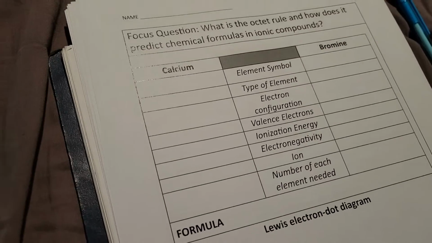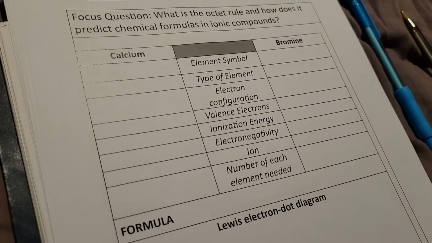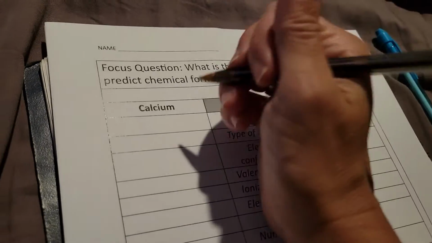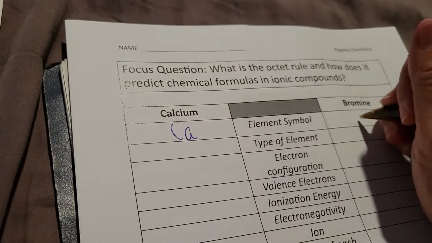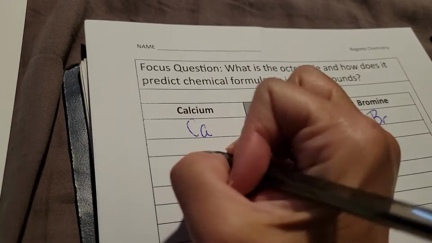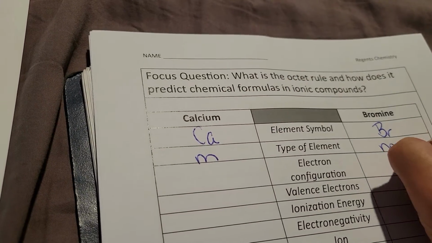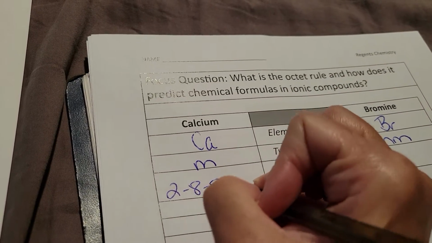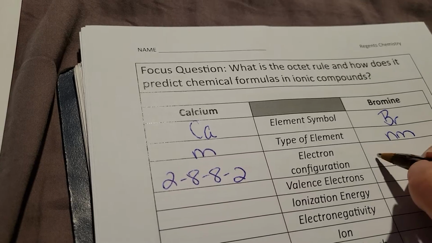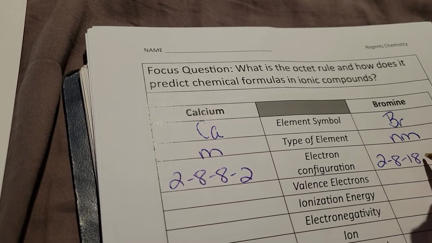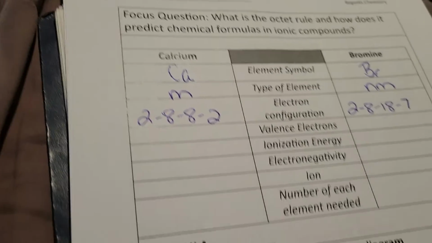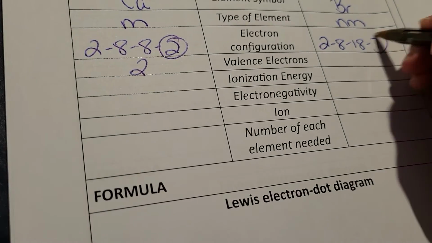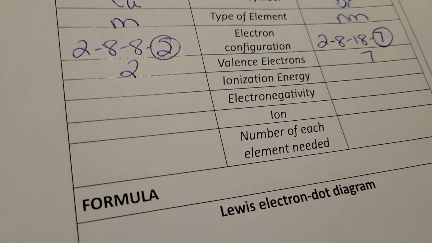Okay, so hopefully you guys tried the next one, the one here on page 4. So I'm just going to go through it kind of quickly. Calcium we know is Ca, bromine is Br. Calcium is a metal, bromine is a nonmetal. Calcium is 2-8-8-2, bromine is 2-8-18-7. So we've got 2 valence electrons for calcium, 7 valence electrons for bromine.